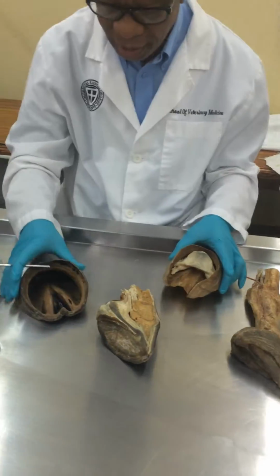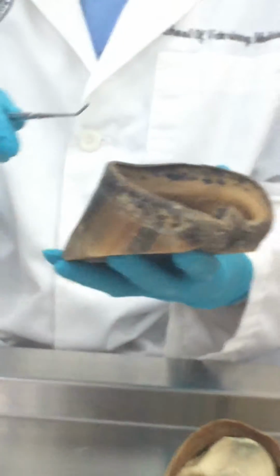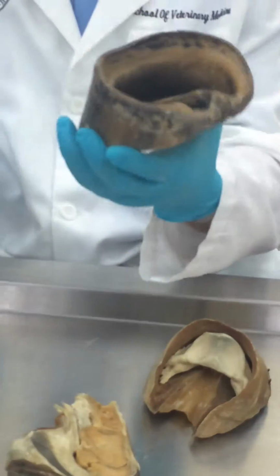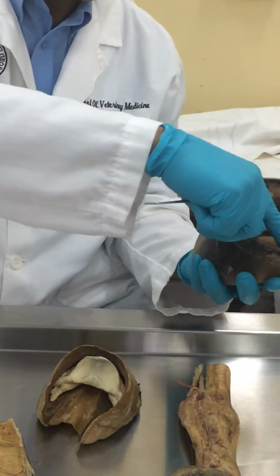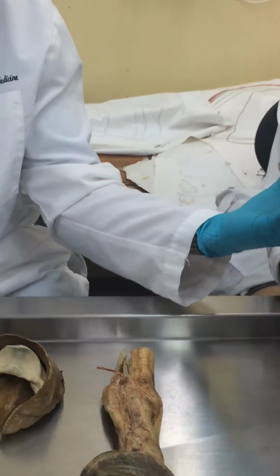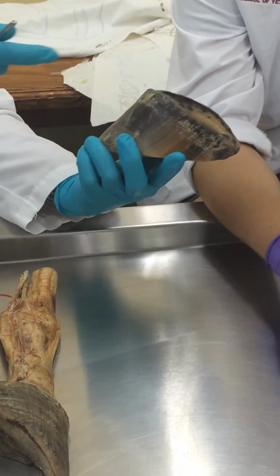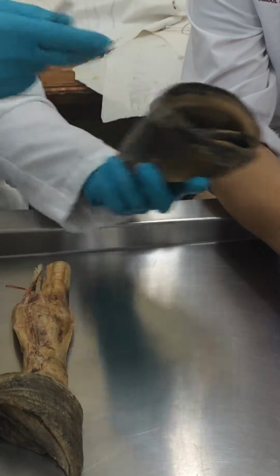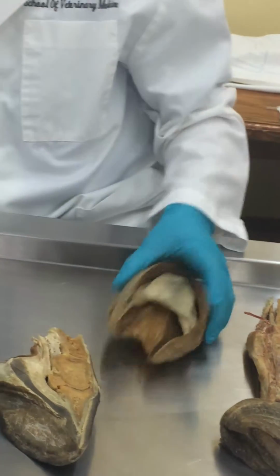All right, those are the three layers: stratum external, stratum medium, and stratum internal. Note that the dorsal border of the hoof wall has that deep groove. See that? What do we call that groove? And feel the surface. You can still feel it even with your gloves. See, it's not smooth. What do we call that groove? Yeah, the coronary groove. Okay.